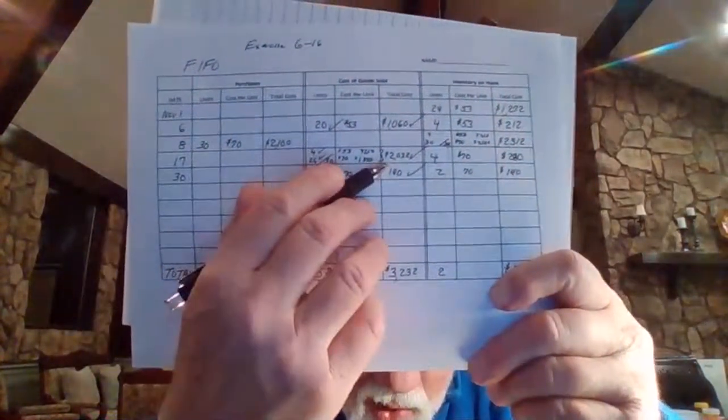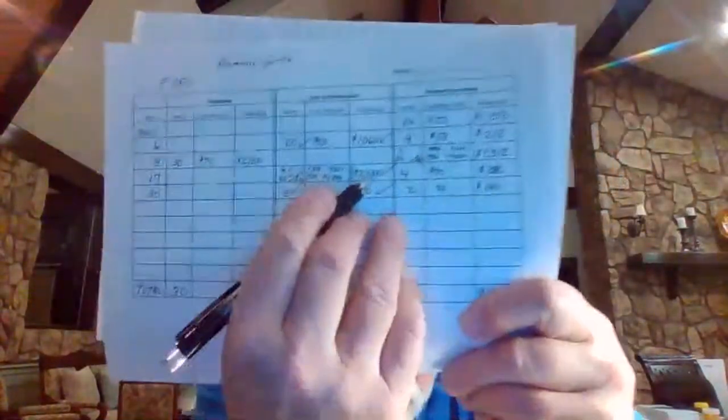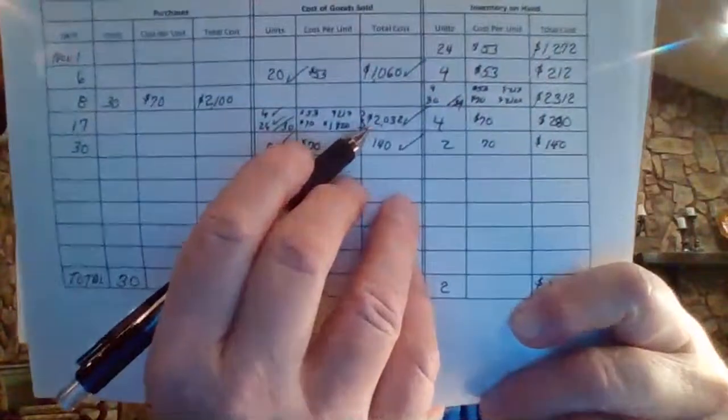And we go to our grid for the 17th, and we can see that it's $2,032.